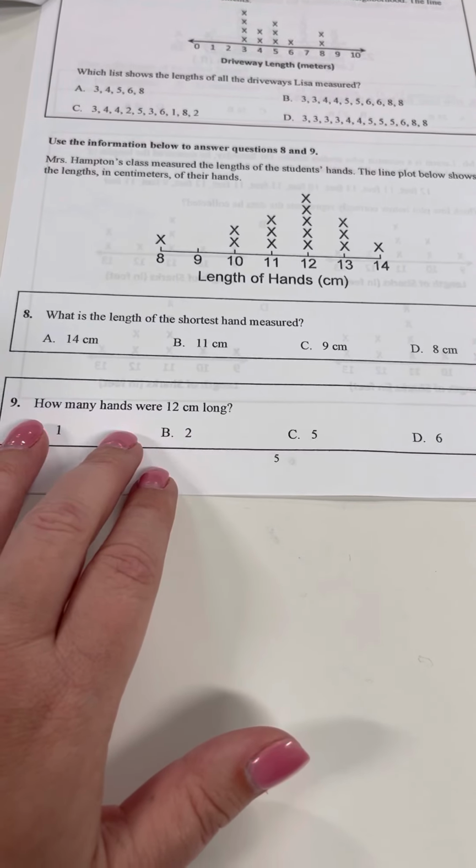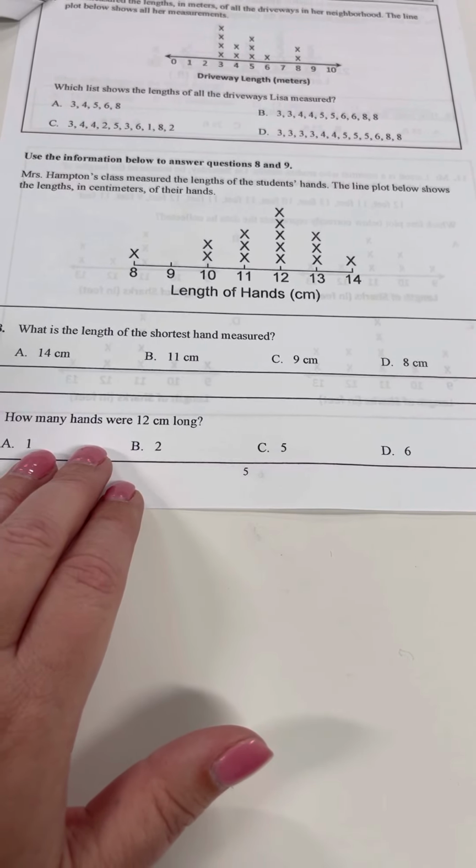And then it said, number 9, how many hands were 12 centimeters long? So we're looking at the 12 centimeters and counting up. See how many there were.